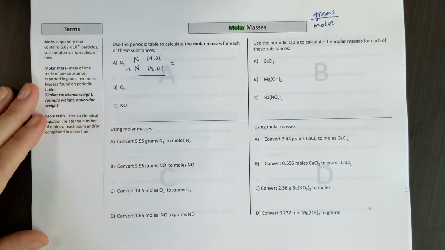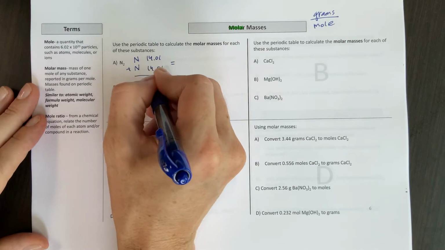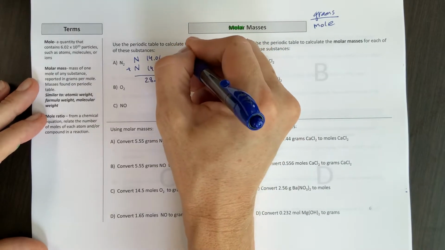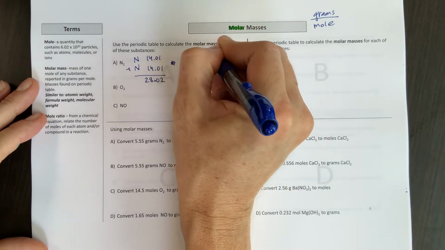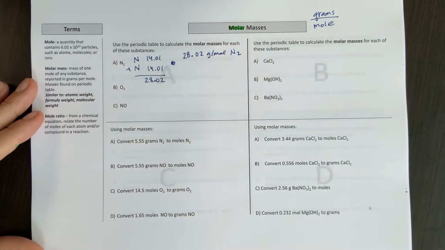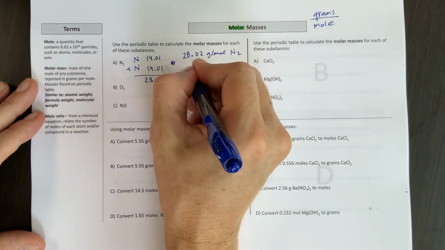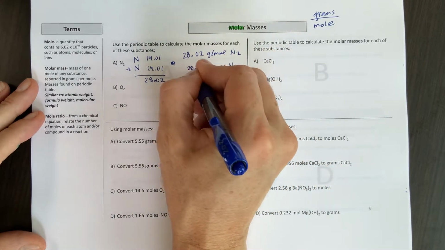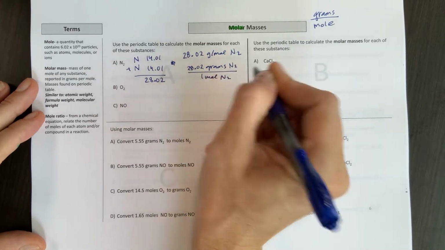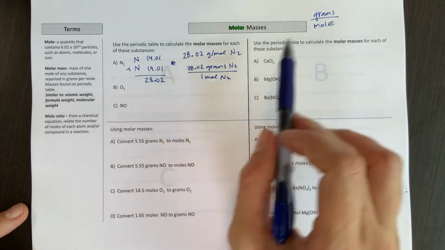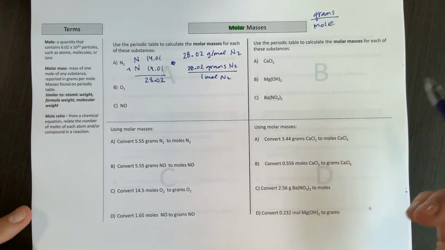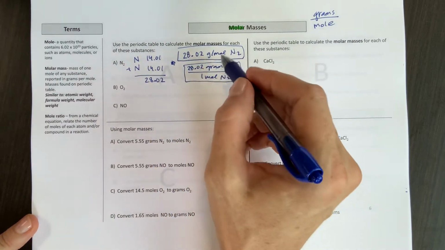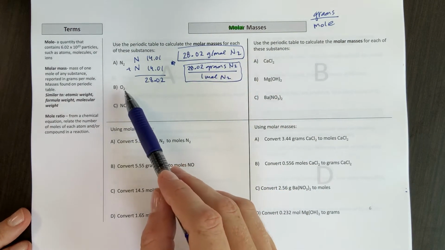That's going to give me 28.02. And what do I do in terms of units for that? Well, this would be 28.02 grams per mole of N2. Or a different way I could write that, as a fraction, which is more useful as I jump into conversion problems: grams of N2 per 1 mole of N2. And notice I'm not just writing grams and mole, but I'm writing which chemical it's for. This would also be the same exact number, just written a different way. So I'm going to leave you to try the oxygen on your own.